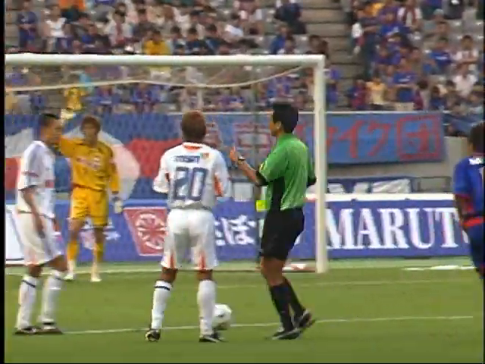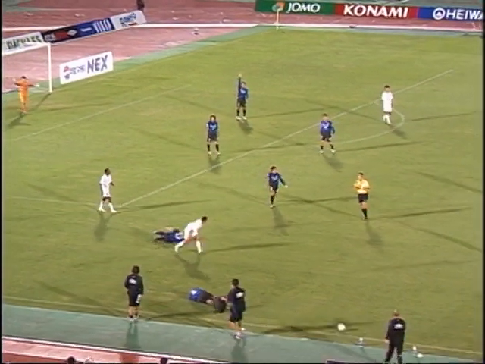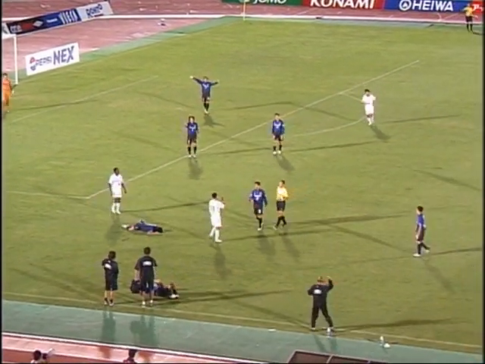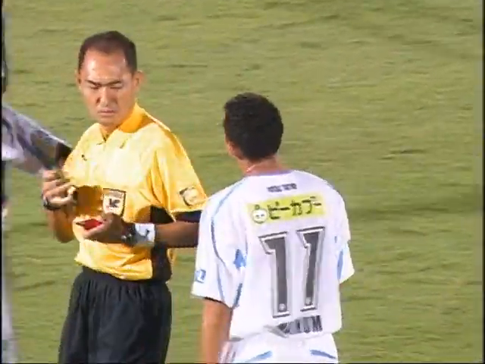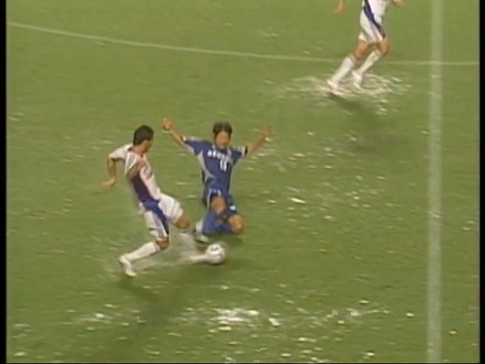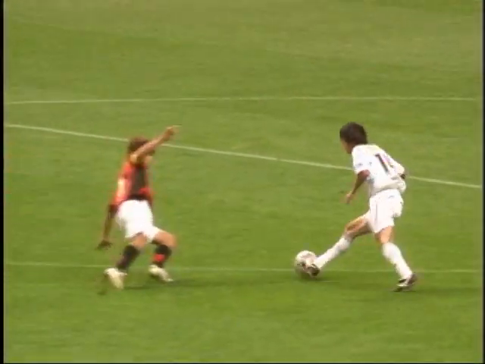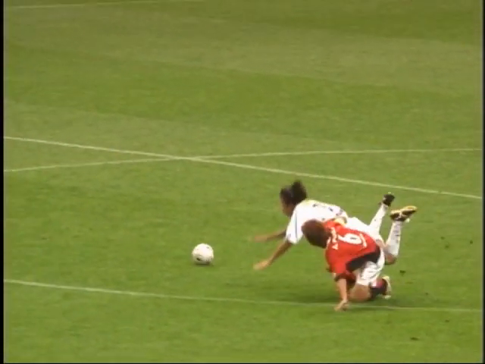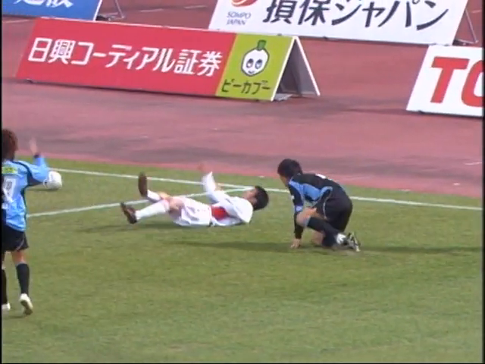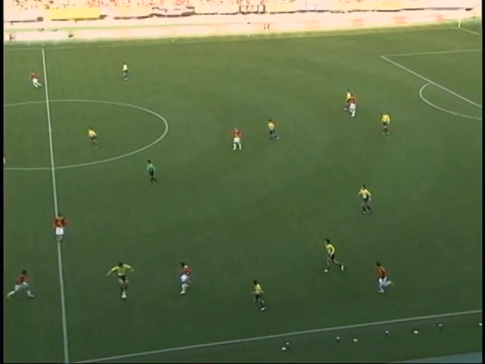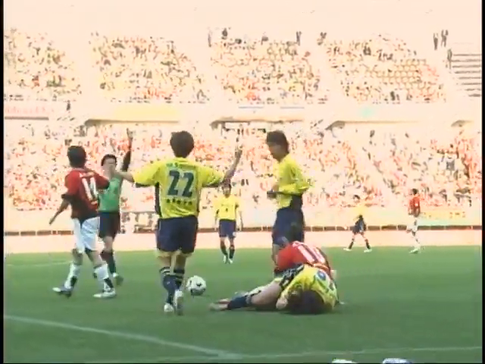For the referee, nothing requires more courage than making a decision on cautionable offenses and sending off offenses. Foul plays that cause injury to an opponent and behavior that tarnishes the integrity of football must not be tolerated. If such behavior occurs, the referee blows his whistle and faces the offending player, and either issues a caution by showing a yellow card or sends the player off by showing a red card.